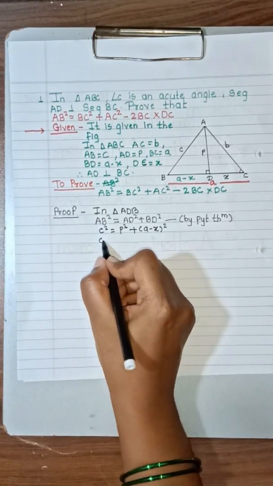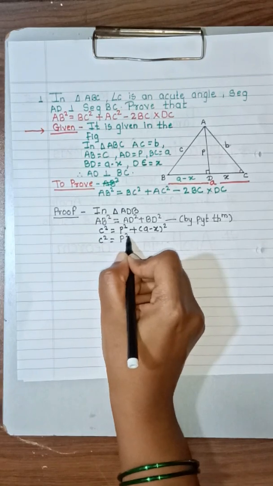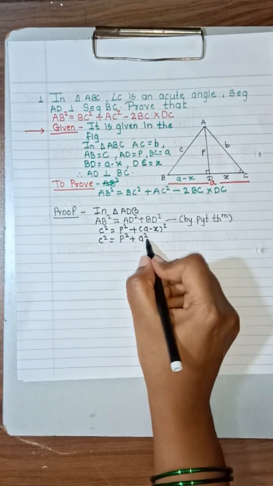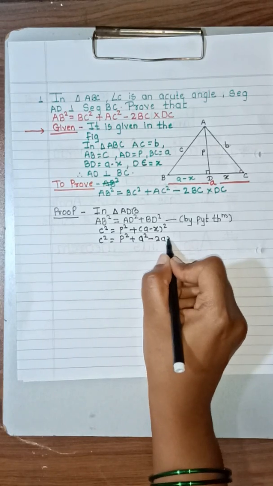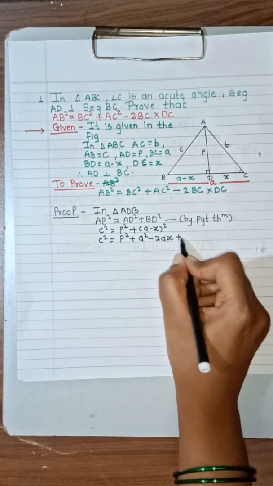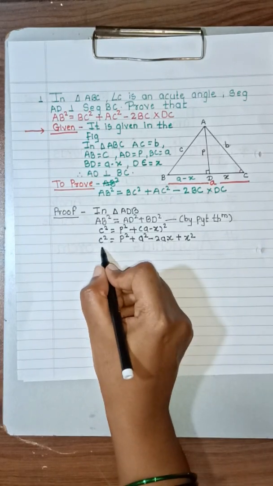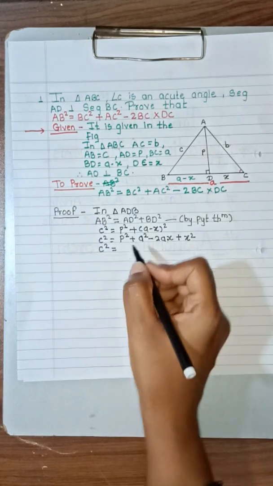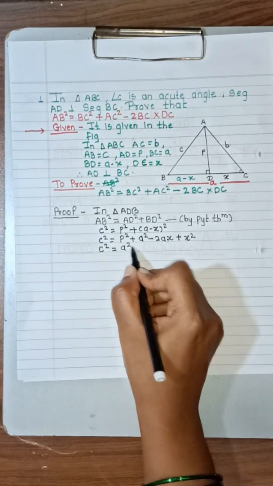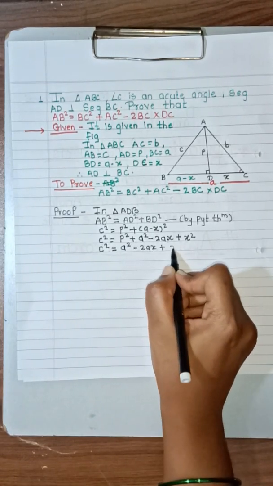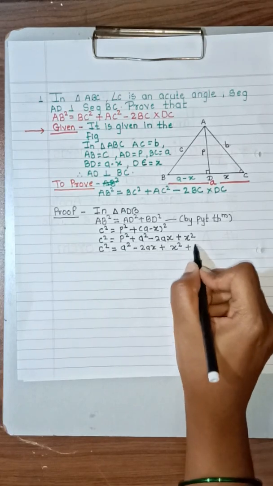Therefore C square is equal to P square plus A square minus 2AX plus X square.